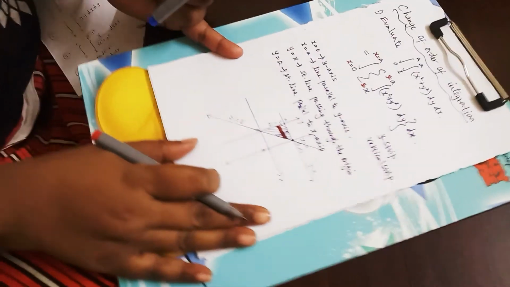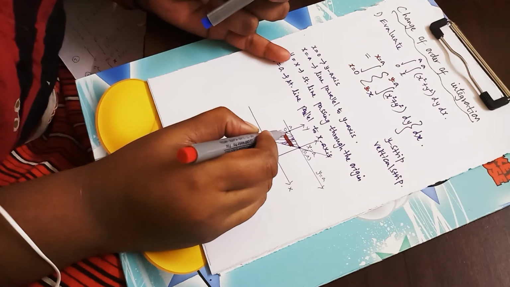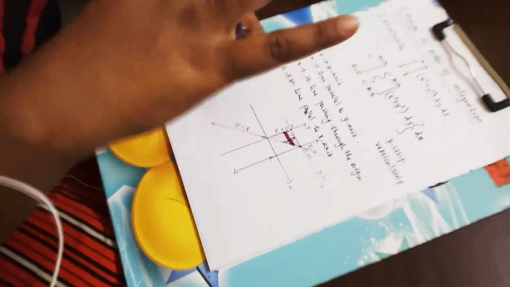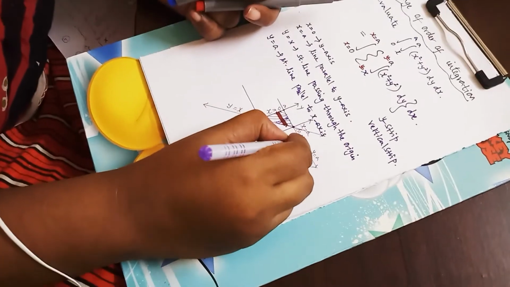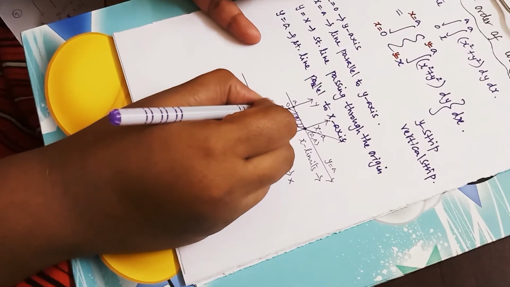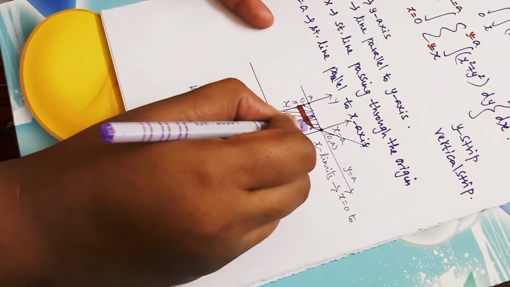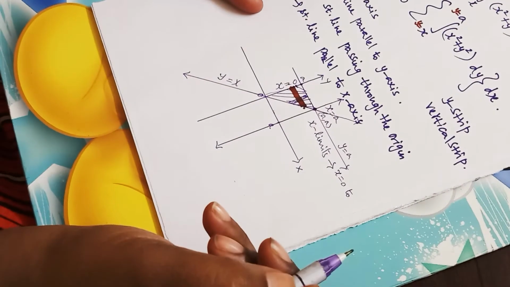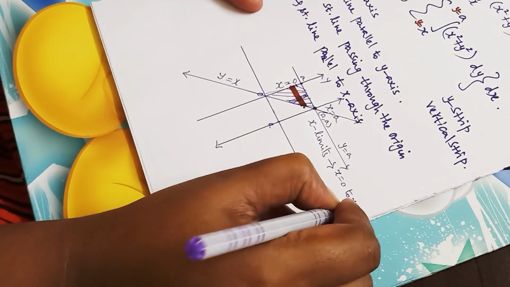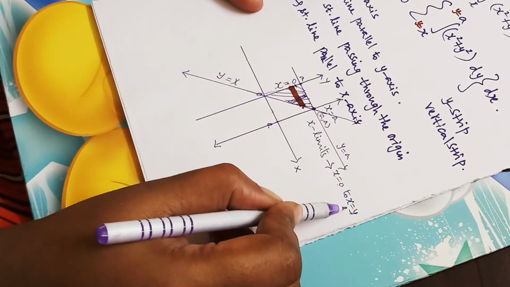Now I am going to write the limits for x. So the end points of the x strip will give me the x limits. My x limits are, the left end point is at x equal to 0, and the right end point of the horizontal strip is on the line x equal to y. So the limits of x are from 0 to y.